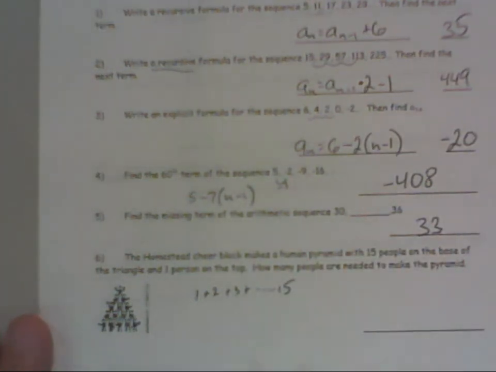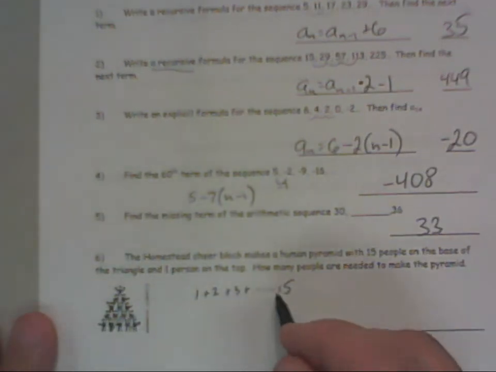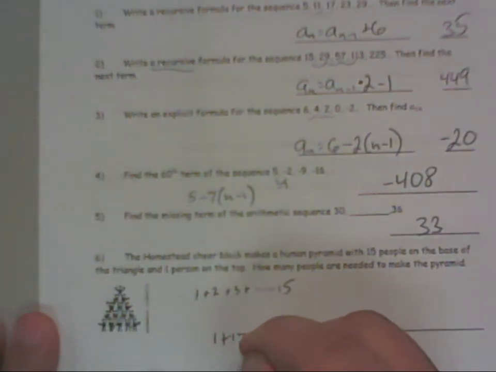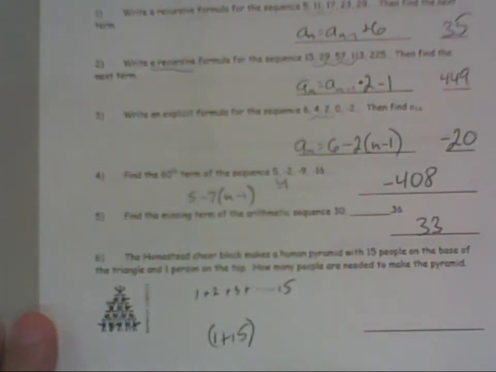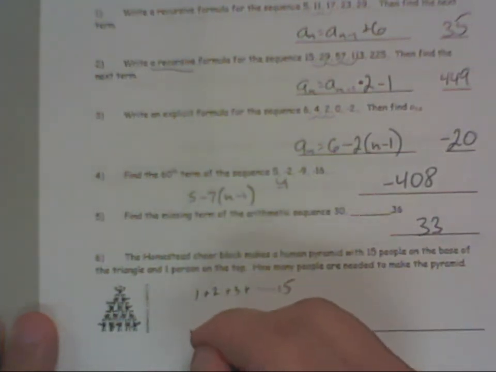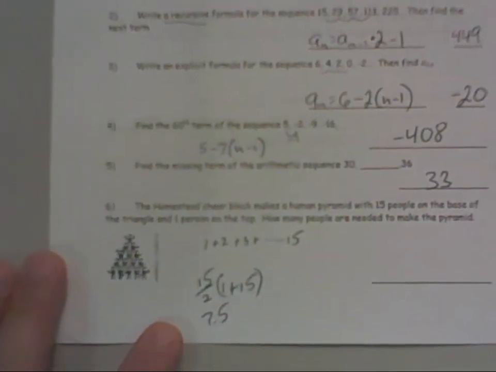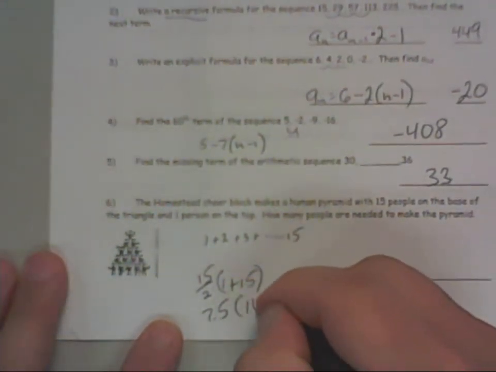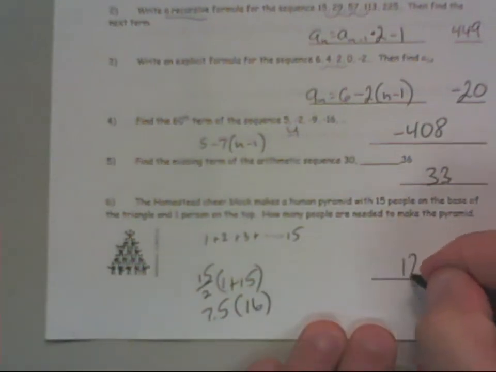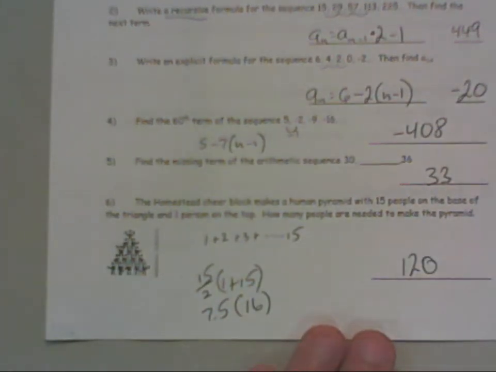We're adding these numbers together. So we're going to take the first term plus the last term. That's 1 plus 15. And then we're going to take the number of terms, which in this case is 15, divided by 2. That's 7.5 times 16, which is 120 people. And that's number 6.